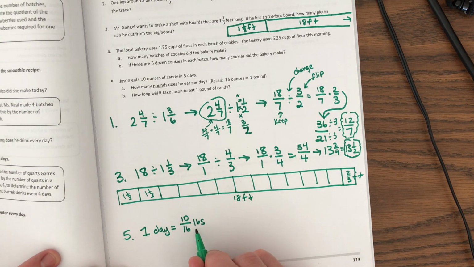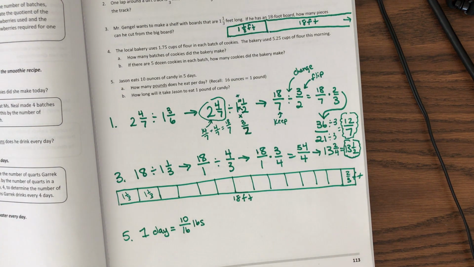Remember, the abbreviation for pounds is LBS. That's some old Latin stuff, I think it is. Greek or something, I don't know.